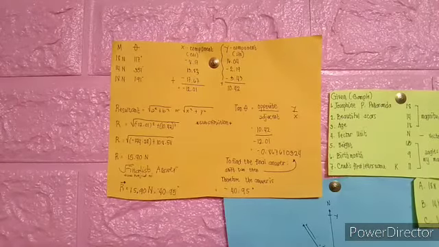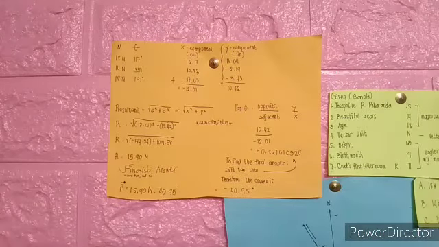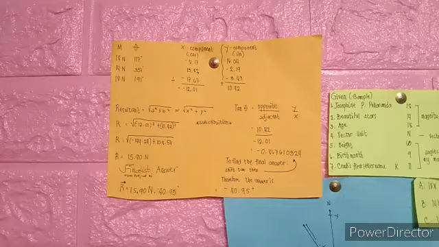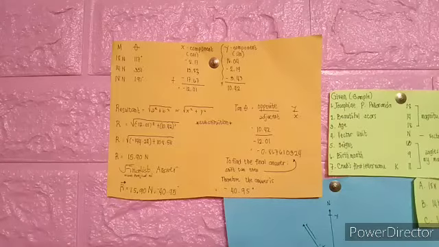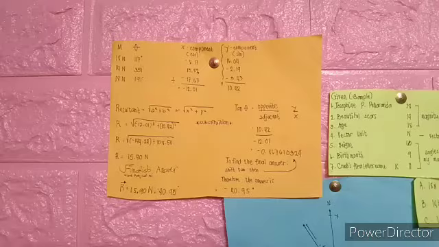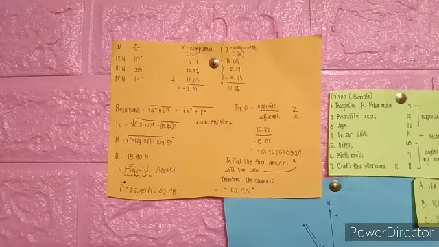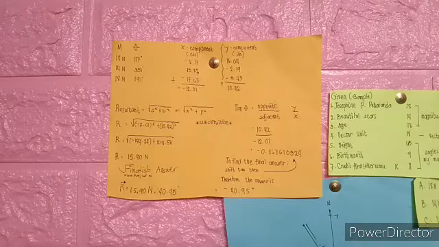The final answer is: r is equal to 15.90 N at negative 40.95 degrees.